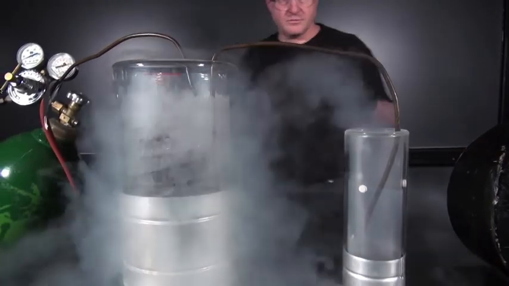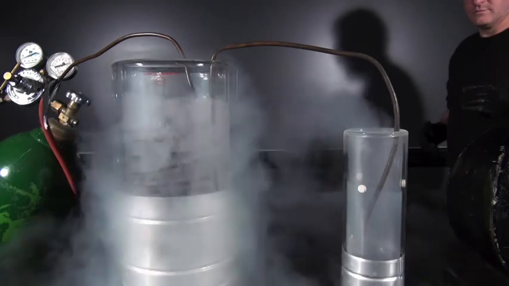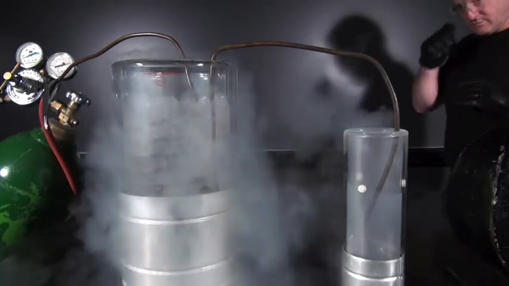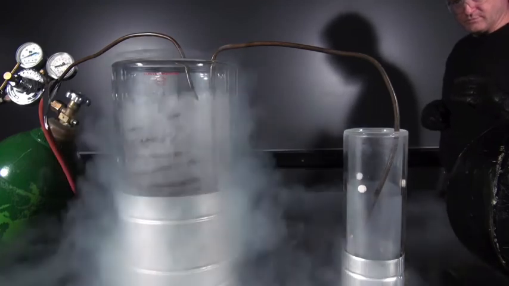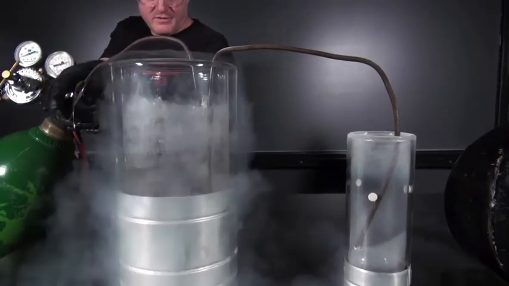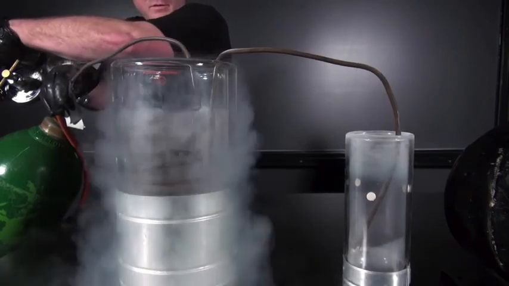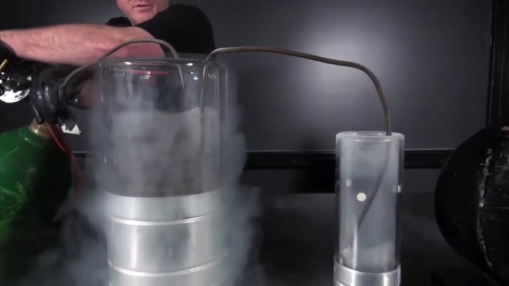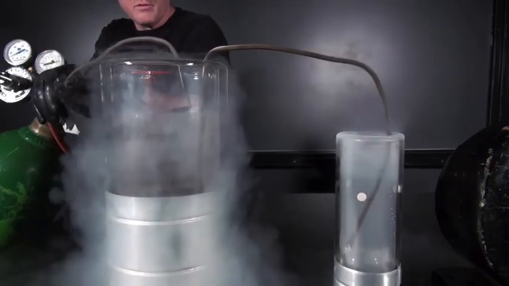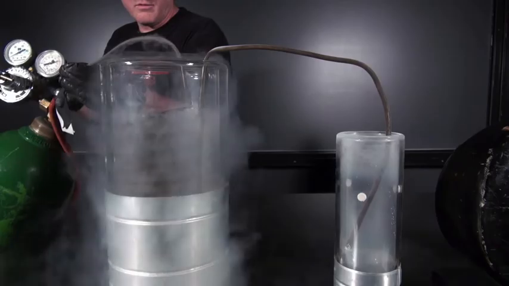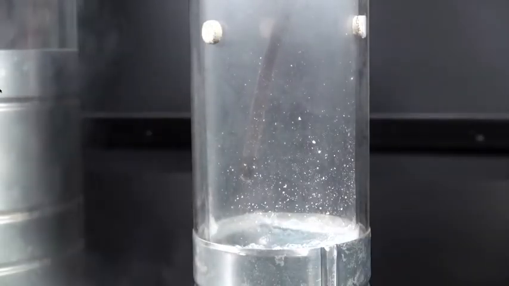Using the liquid nitrogen to make liquid oxygen from regular oxygen gas. Crazy cold. I'm starting to run the oxygen through there, and it's getting really cold. And there's liquid oxygen.